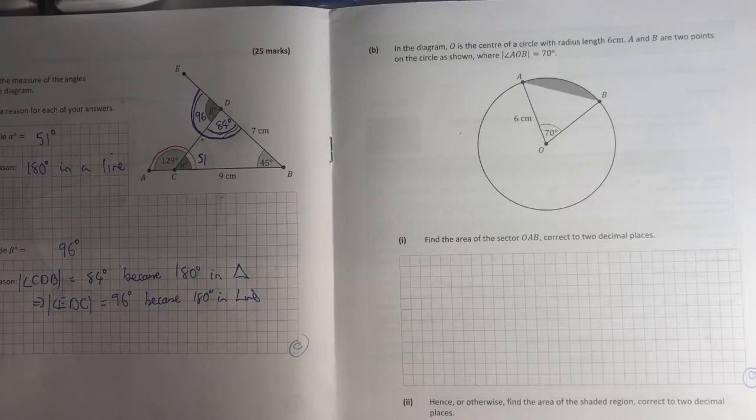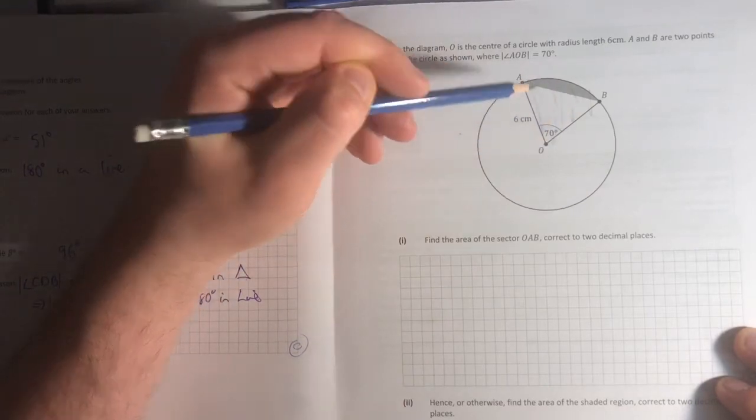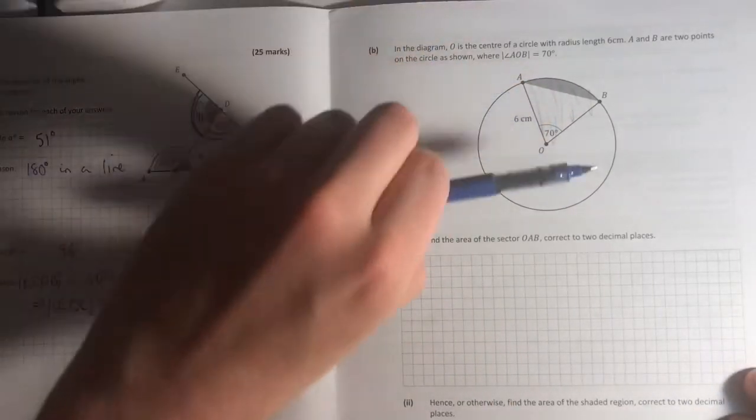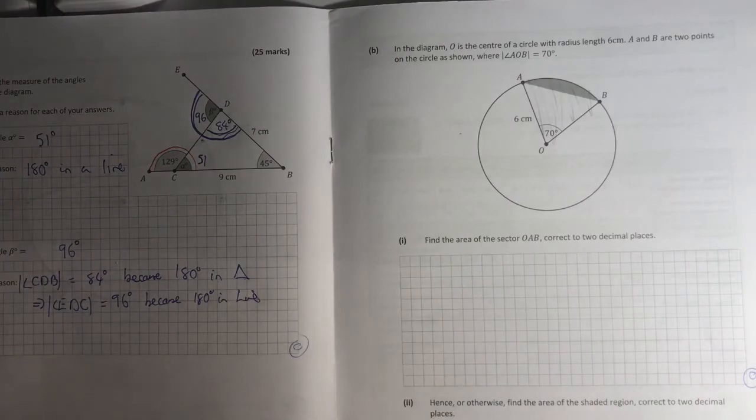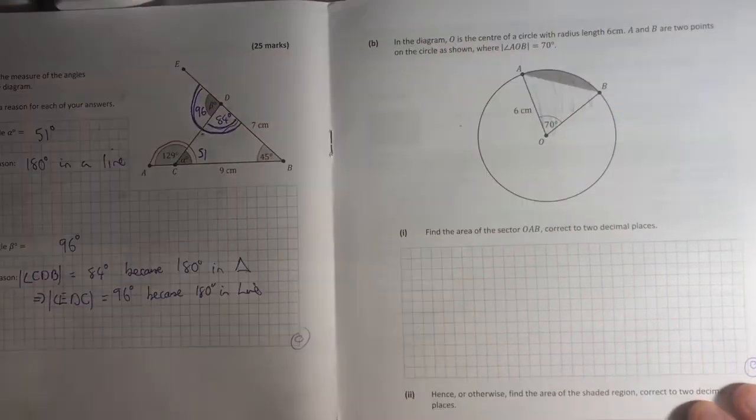The sector is, if I was on my iPad now it would be great, but I'm not. The sector is all this shaded area in there, okay? That's what's meant by sector. So we have to find that area, okay? And the approach that we're going to use is we're going to find the area of the full circle, and then we'll work out what fraction of that full circle we have.